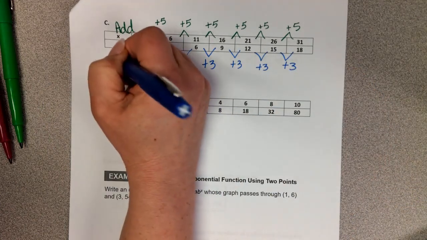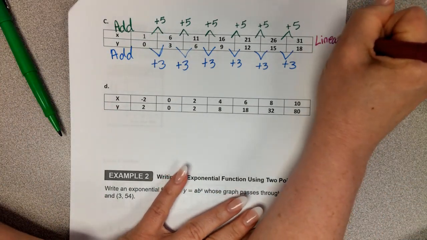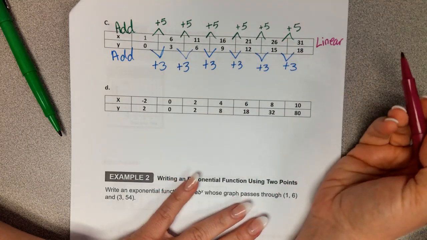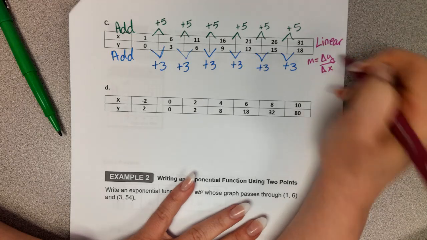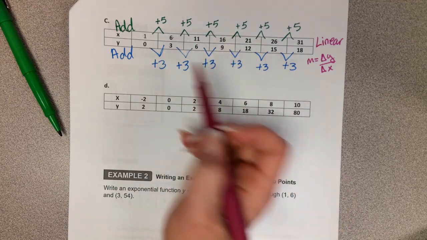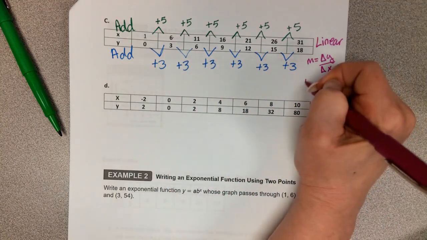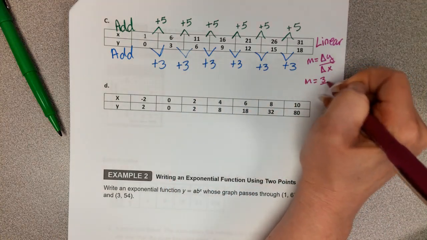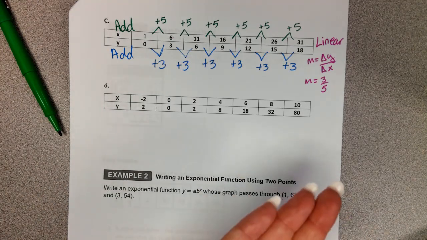So since I have addition in my input and addition in my output, this is linear. And the difference in these we call the slope, right? So your slope is the change in y over the change in x, or the difference in y over the difference in x. 6 minus 1 is 5, 11 minus 6 is 5, right? And then we have 3 minus 0 is 3, 6 minus 3 is 3, 9 minus 6 is 3. So our slope would be 3 over 5. So even though the pattern itself is addition, again, we're referring to subtraction when we're looking at that common change. And that's how you know it's linear. It has that beautiful slope.